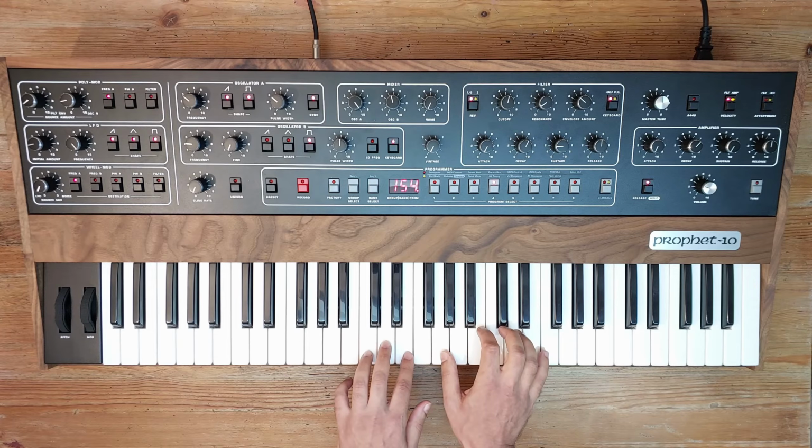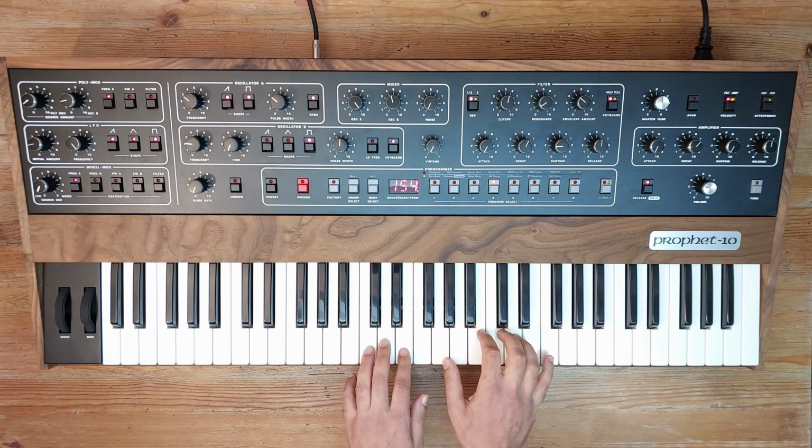So it adds something. I don't know if I don't hear it now because the speakers are pretty low, but I heard it before and it adds a lot to the sound.